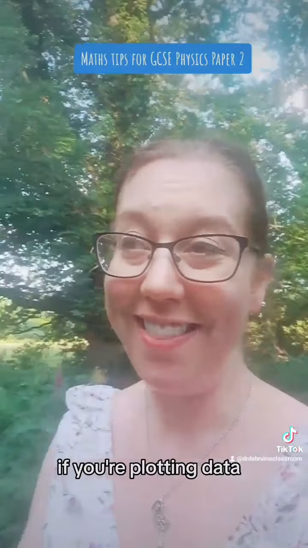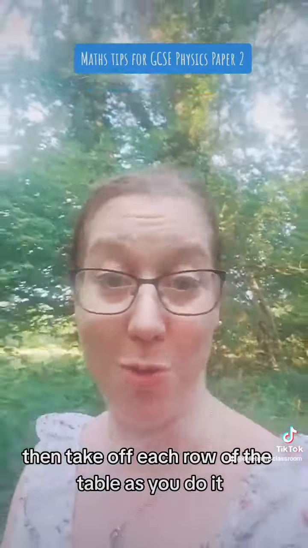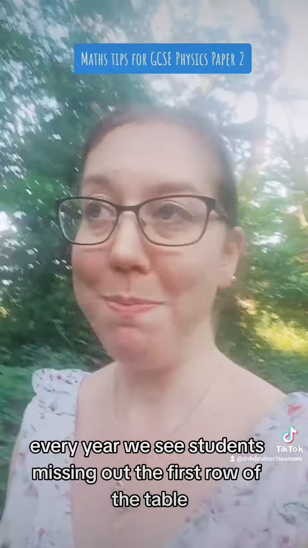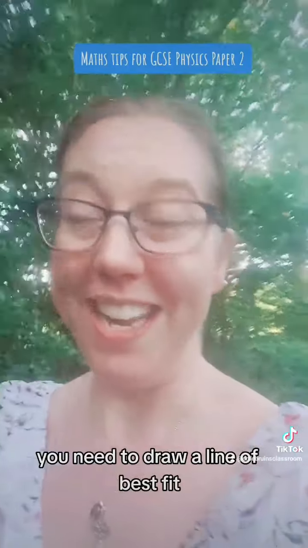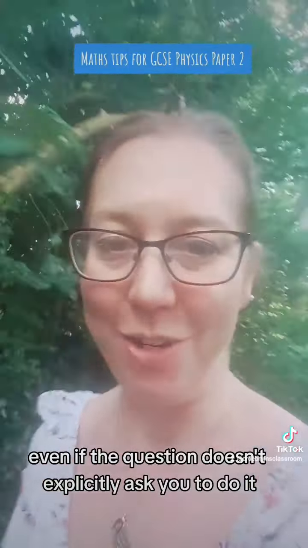If you're plotting data, then tick off each row of the table as you do it. Every year we see students missing out the first row of the table, particularly if it goes through 0, 0. You need to draw a line of best fit even if the question doesn't explicitly ask you to do it.